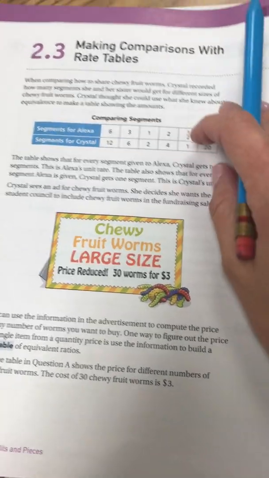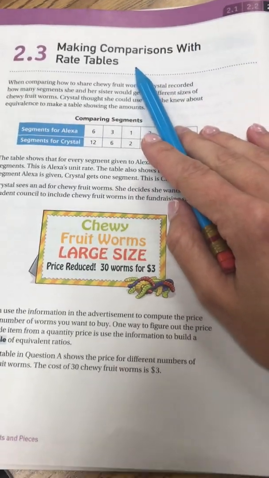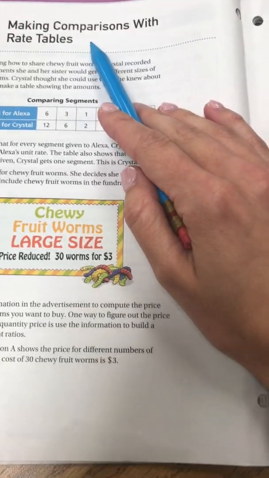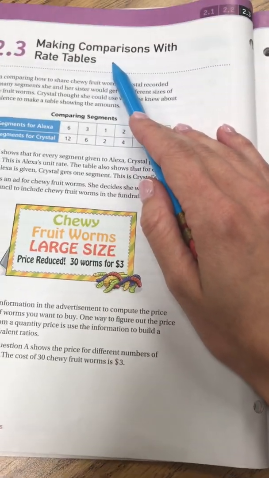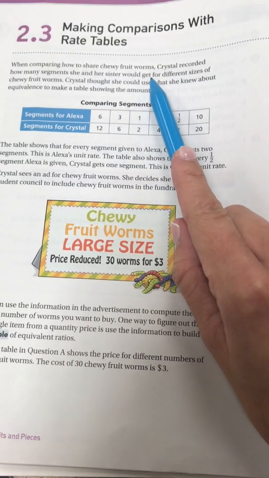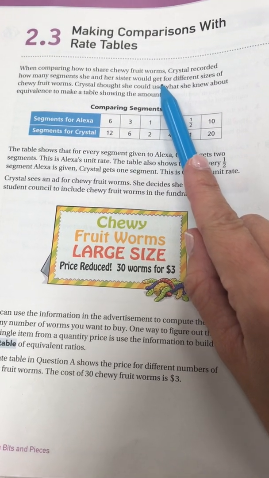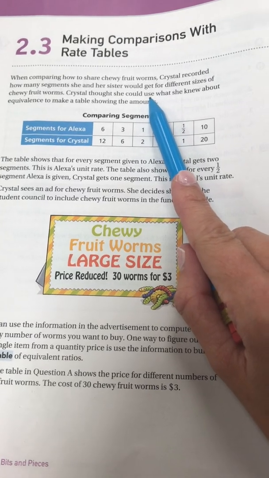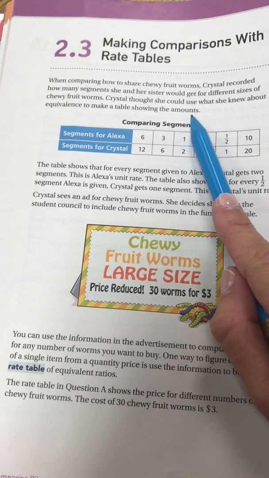Okay, so for problem 2.3, you're going to use rate tables, which is kind of what we did in problem 2.2 with our tables for Crystal, Alexa, and Jared and Peter. When comparing how to share chewy fruit worms, Crystal recorded how many segments she and her sister would get for different sizes of chewy fruit worms. Crystal thought she could use what she knew about equivalence to make a table showing amounts.